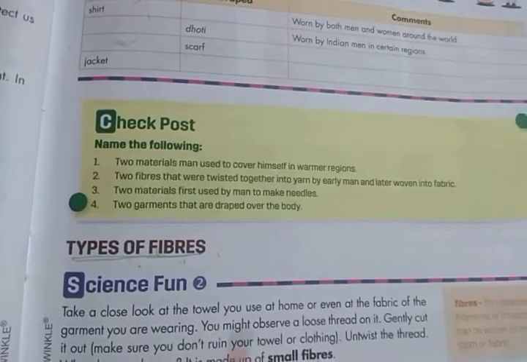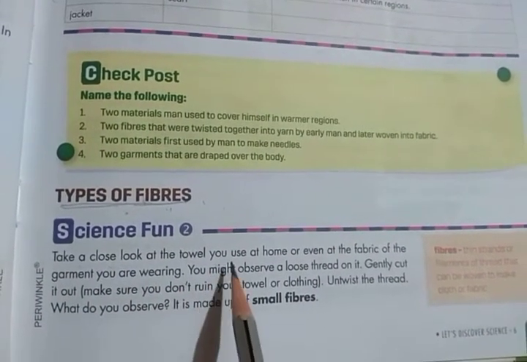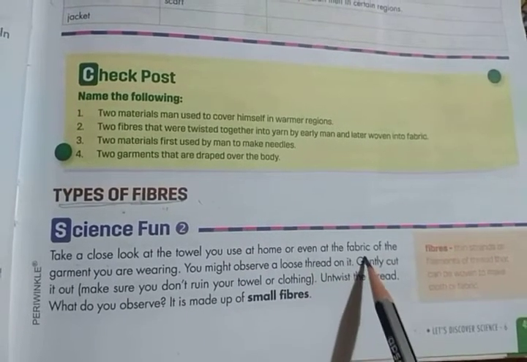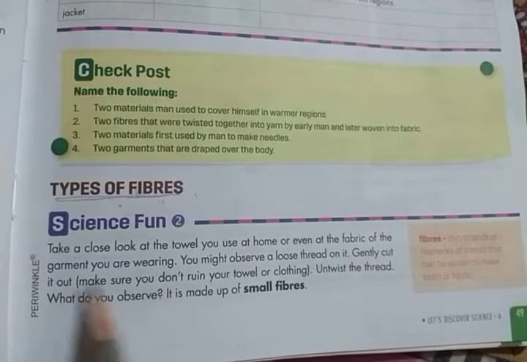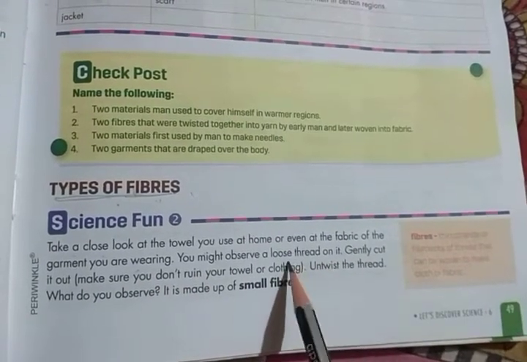Suppose you take a close look at the towel you use at home or even at the fabric of the garment you are wearing. You might observe a loose thread on it.